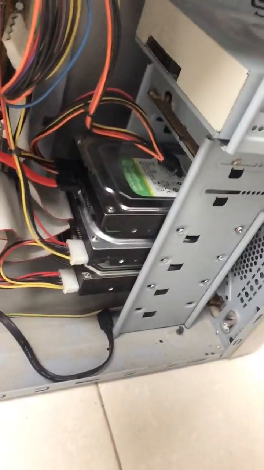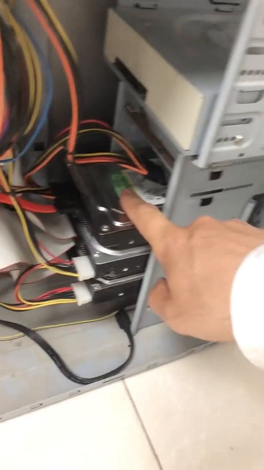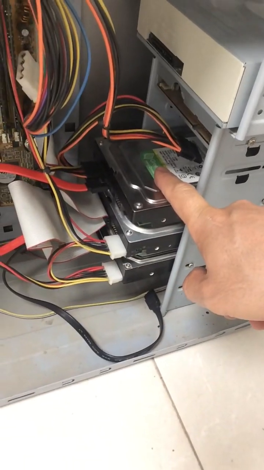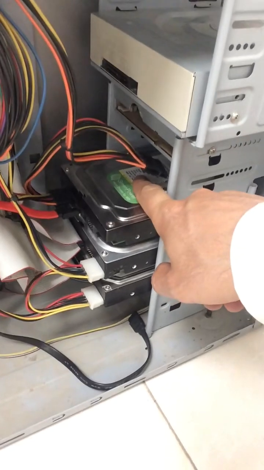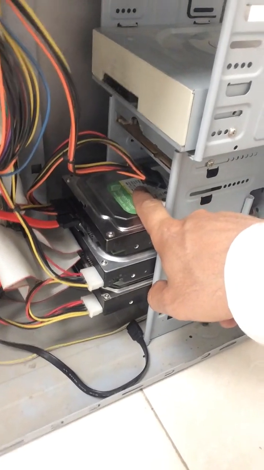Seems to fail. There are some ticking sounds coming from the hard disks. Maybe it's in this hard disk. We don't have picture yet.